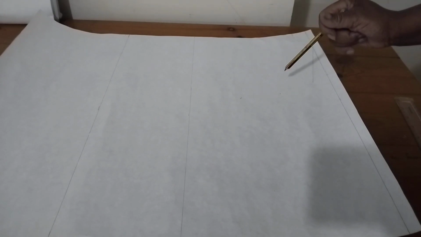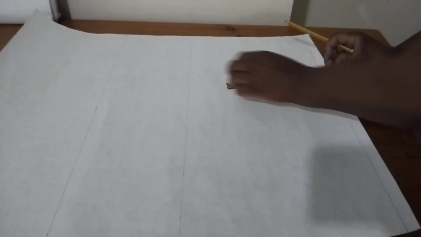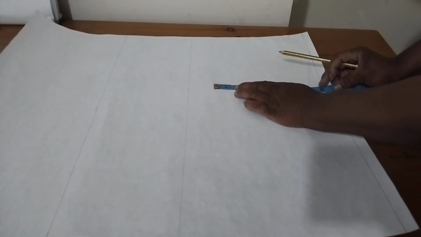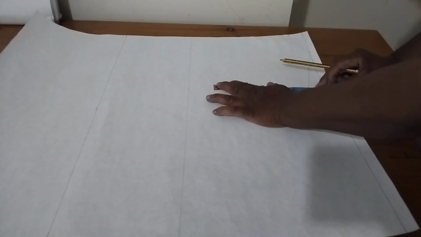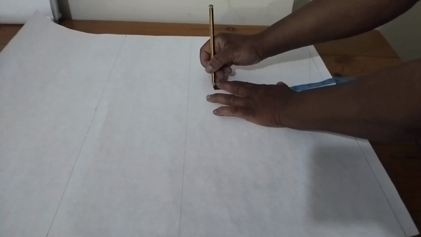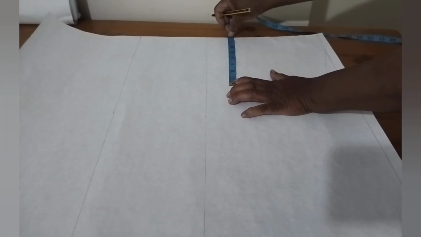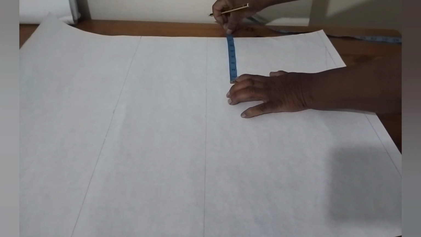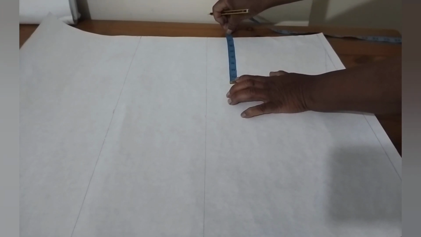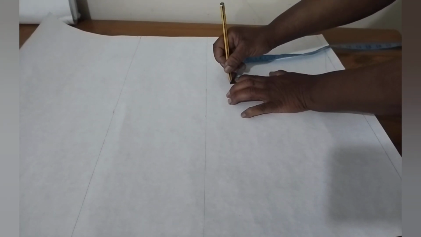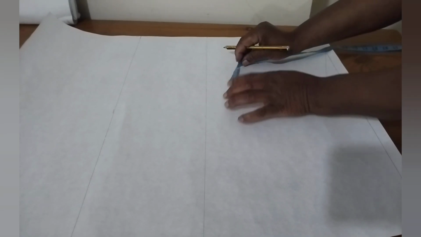Also use your armhole round, 14 divided by 2, 7. Take your shoulder measurement, connect it to the shoulder measurement, 7.5.